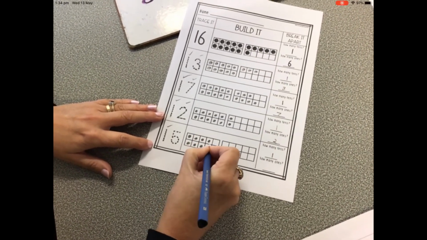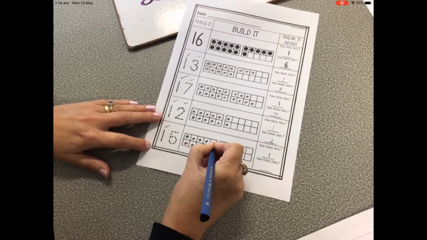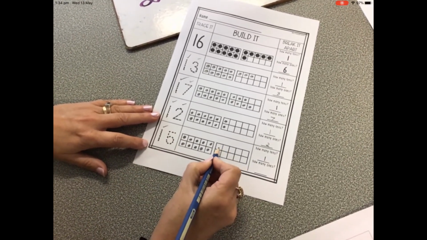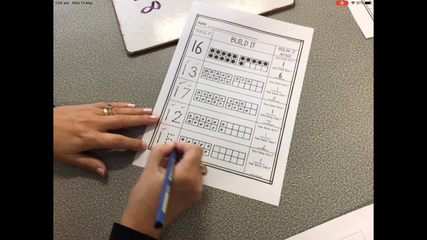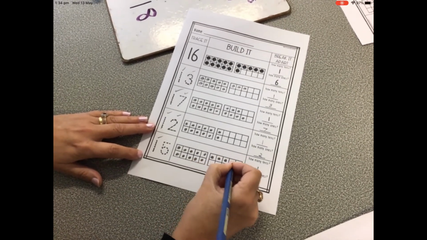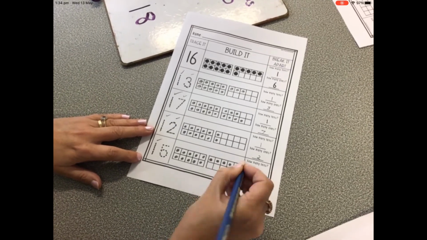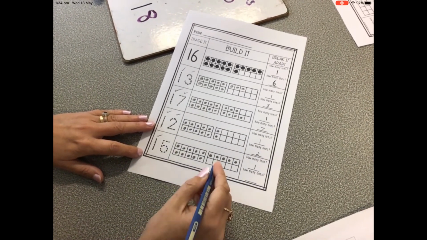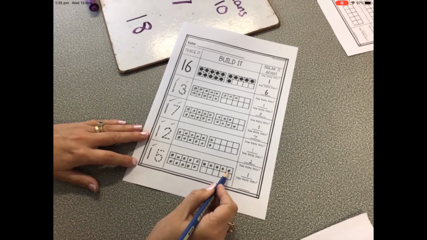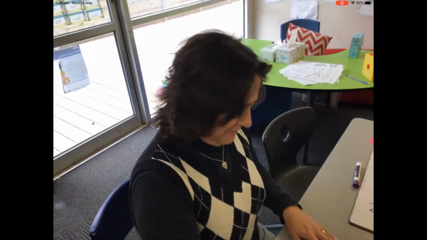And your counters will be better than mine. They can be more colourful than mine. This is just what I had around. And how many 1s do you think? I think we're going to have 5 because this is where the 1s is. So let's see. There's 1, 2, 3, 4, 5. So if we're counting on from the 10, 10, 11, 12, 13, 14, 15.